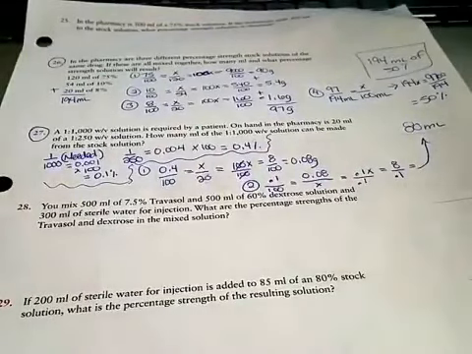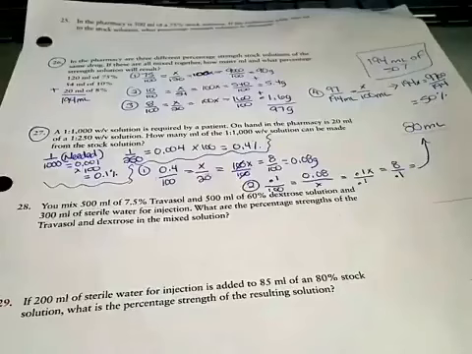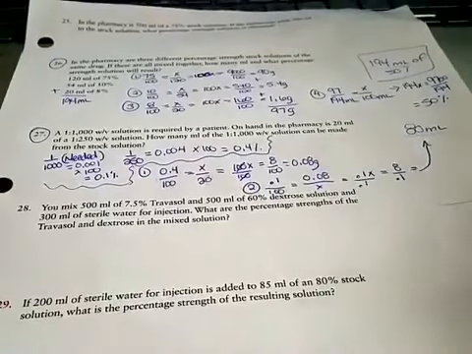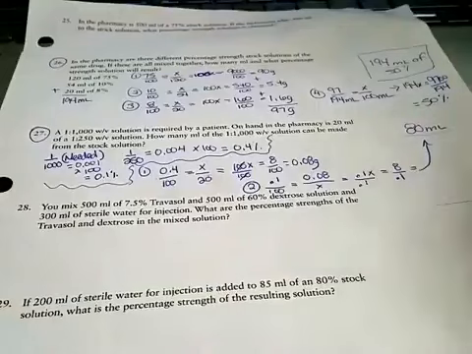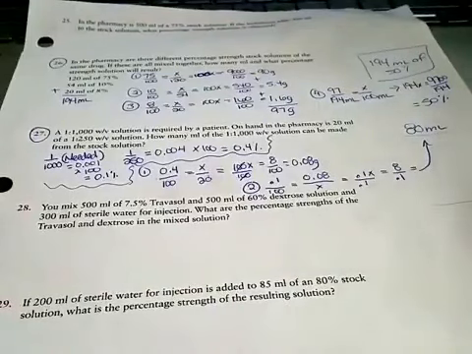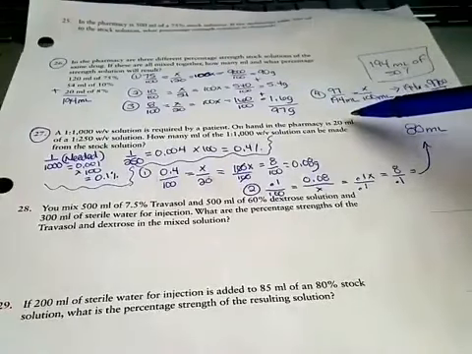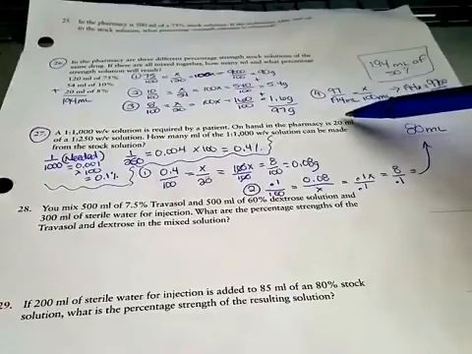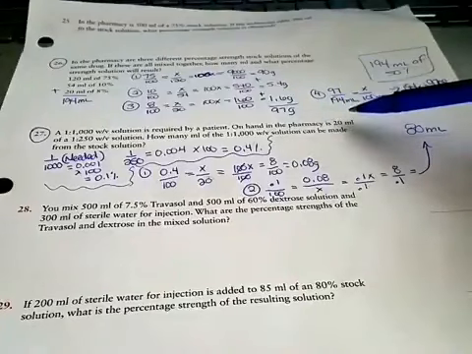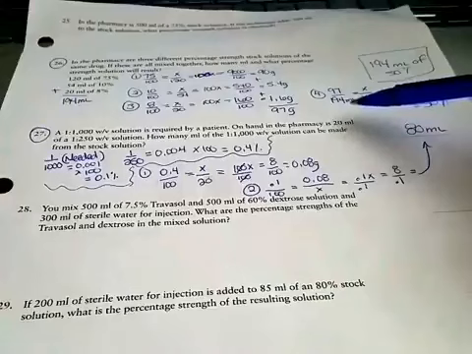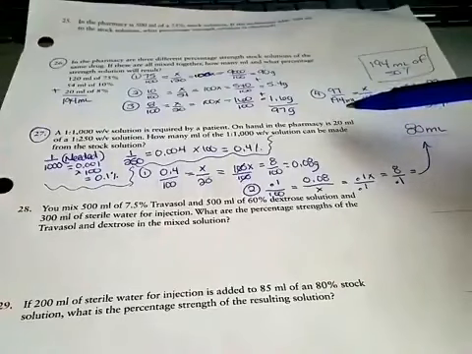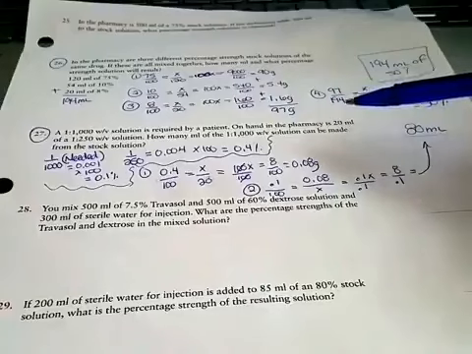And let's go into number 27. This one has one of those explanations. A 1 in 1,000 weight volume solution is required by the patient. On hand in the pharmacy is 20 ml of a 1 in 250 weight volume solution. How many ml of the 1 in 1,000 weight volume solution can be made from the stock solution? So sometimes you're going to get questions like this and it's just going to be like, oh my God, what is this? But what is it really asking?